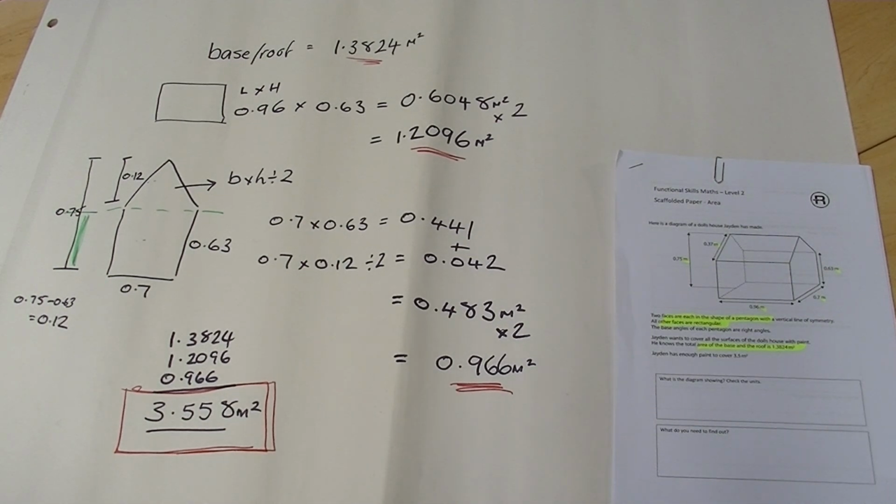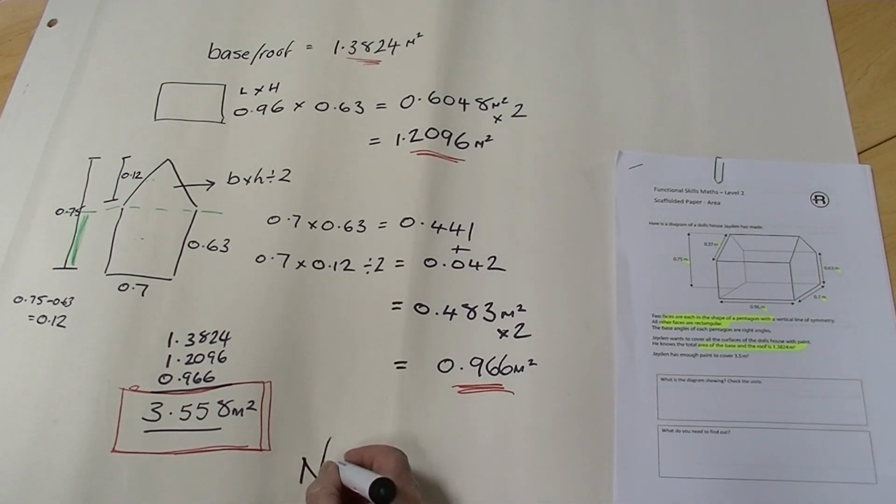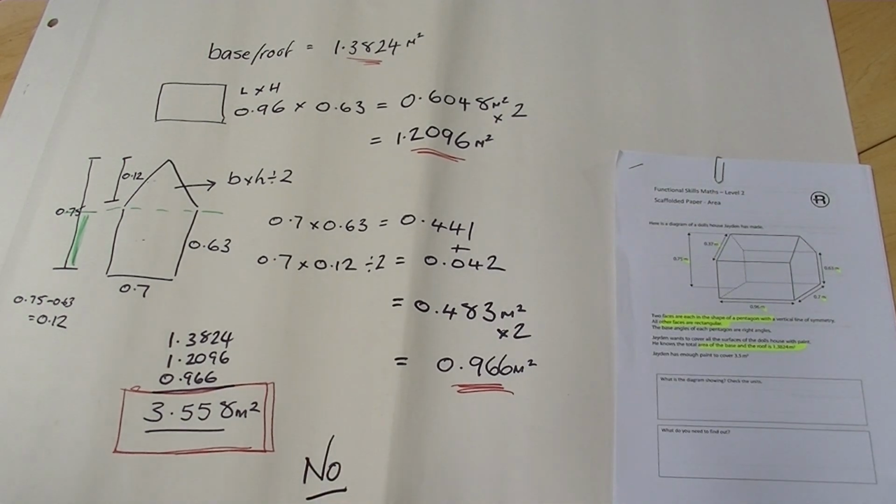3.558 square metres. The question said that Jayden has enough paint to cover 3.5 square metres. Has he got enough paint? The answer to the question would be no. That's a typical multi-stage level 2 area type question.